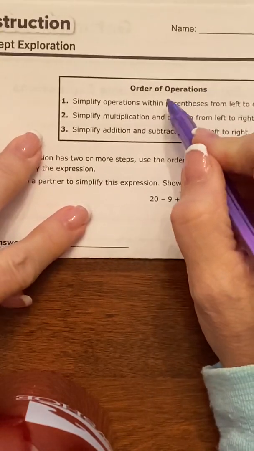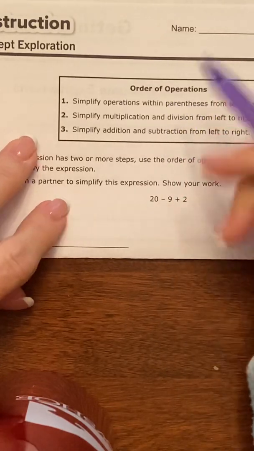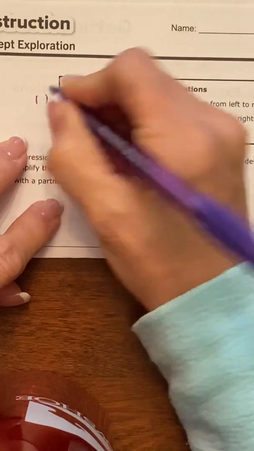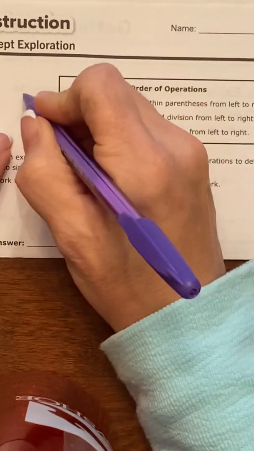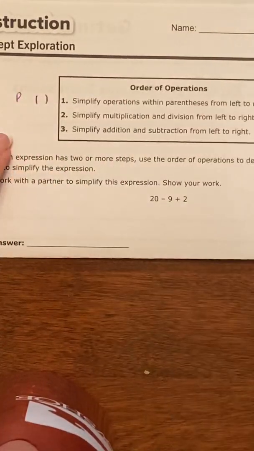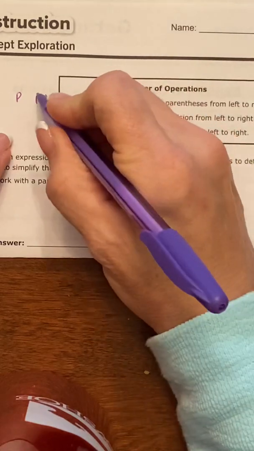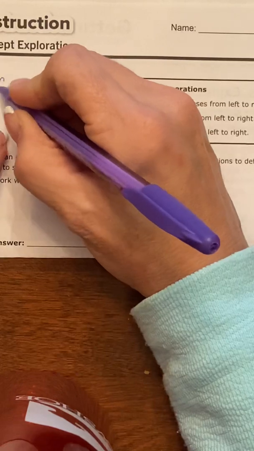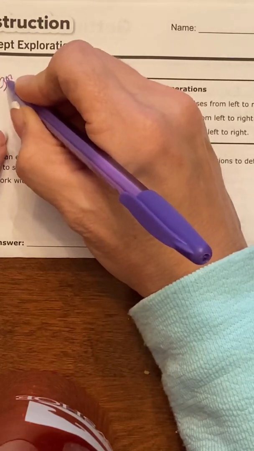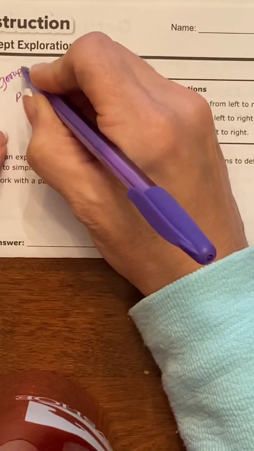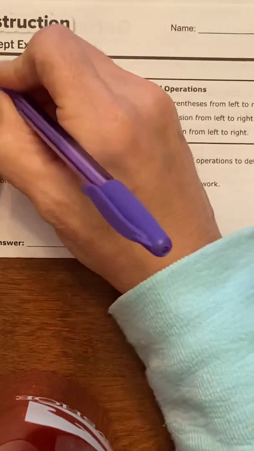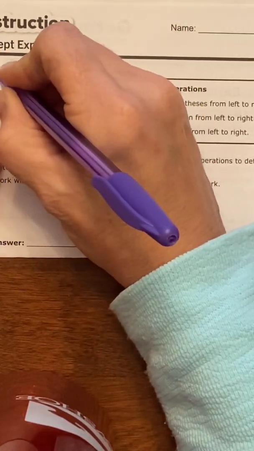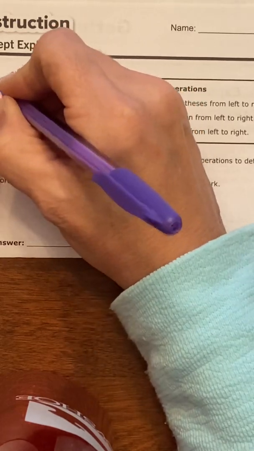Okay, so when we are following the order of operations, we always know we start with parentheses, and I'd write this right there in my little book. We use the letter P for parentheses. This is what those symbols look like. The parentheses are groupings. Grouping properties would be your braces, your brackets, and then your parentheses.